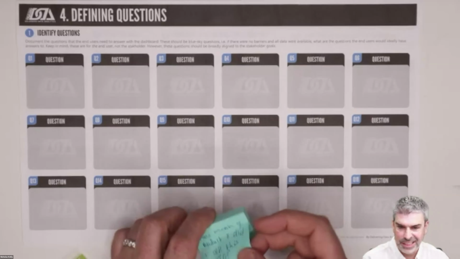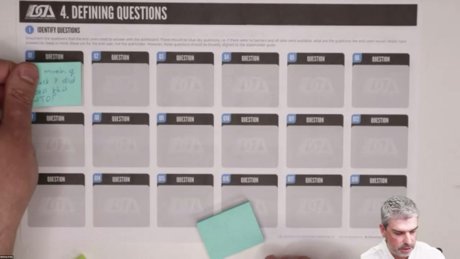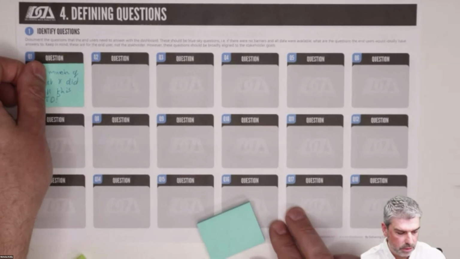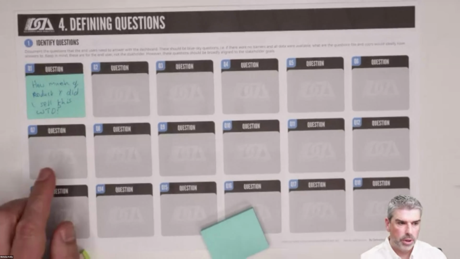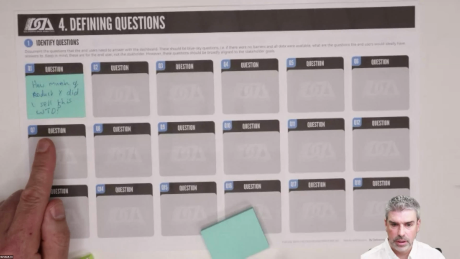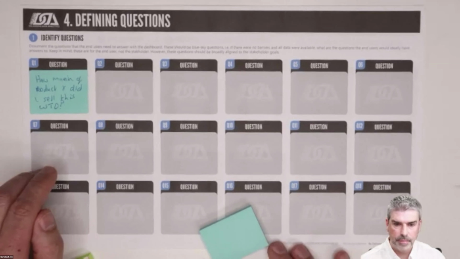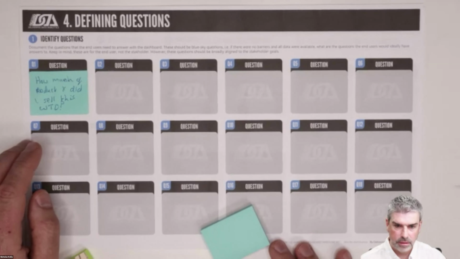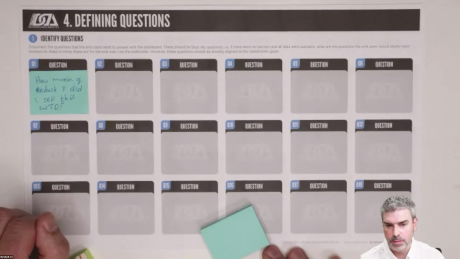Okay, so obviously the non-technical person, the salesperson, fully understands what that question is. But also there's enough detail in here for, let's say, the BI developer to also understand how they're going to build that in the dashboard, right?